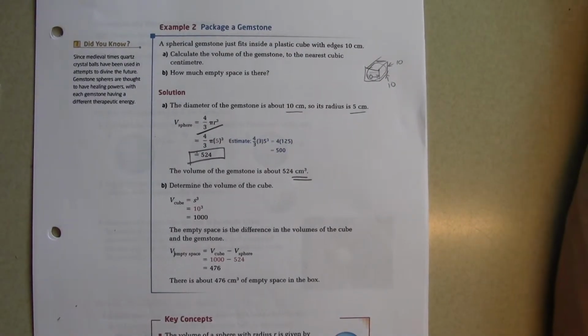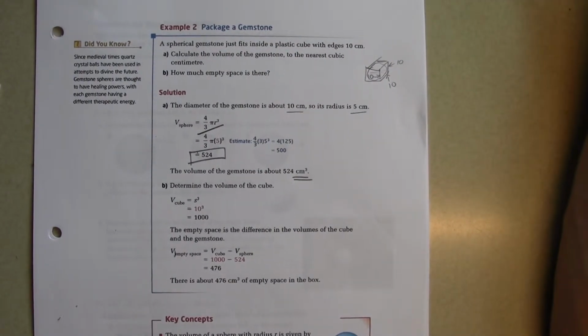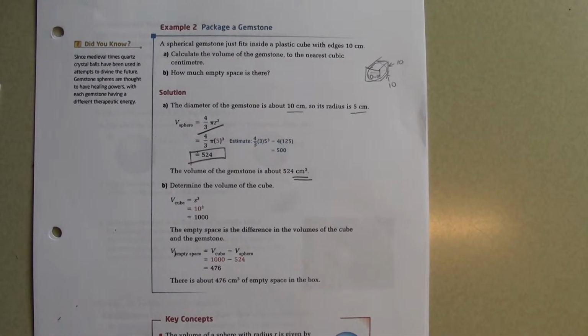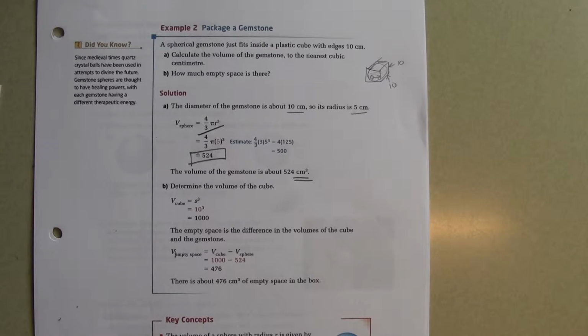Any questions? All right, part B says, how much empty space is there? So how would we go about doing this? Robert. So Robert, look here. We have a sphere, like a tennis ball, right? We're fitting it into a little gift box. It's just the size of the tennis ball. How would you get the empty area around the tennis ball? You want to know the volume around the tennis ball.